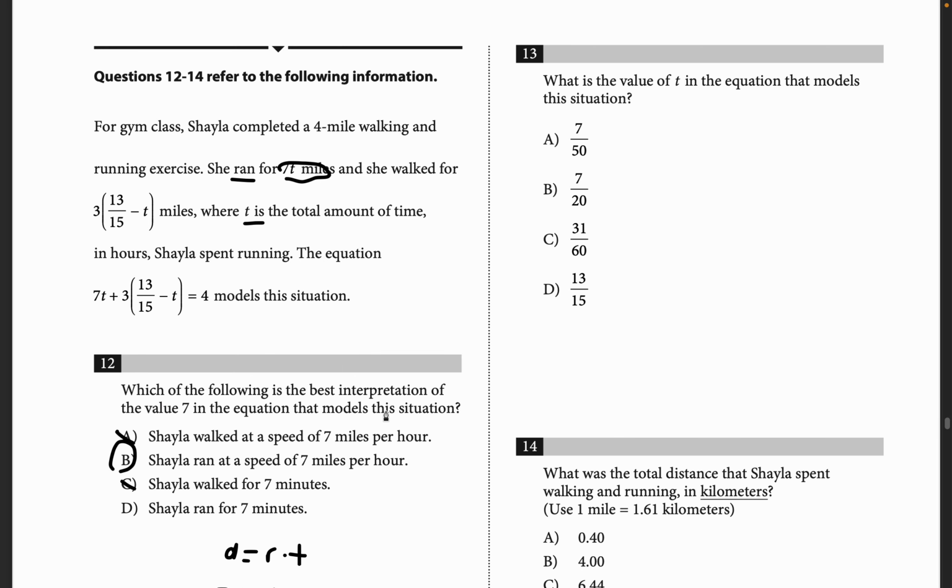What is the value of t? Oh my god, we have to isolate. This sucks. Okay, we have to use this equation. So, okay, what's 3 times 13 over 15? That's 2.6. Okay, so 7t, okay, 7t plus, we can worry about this. Just don't ignore this: 3 times negative t is negative 3t. 7t minus 3t, we get 4t.